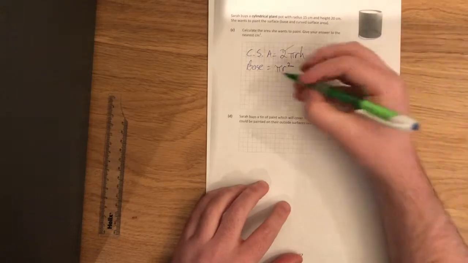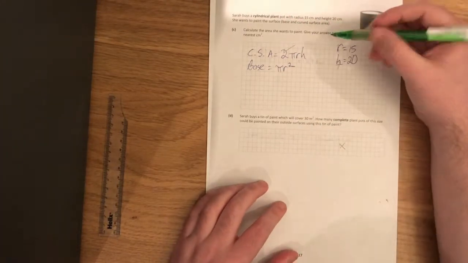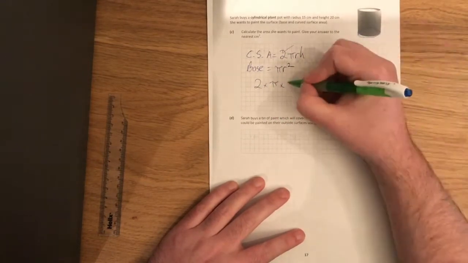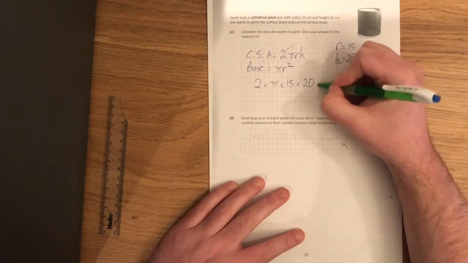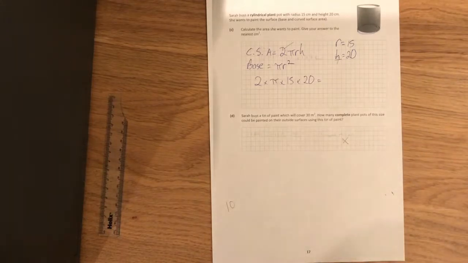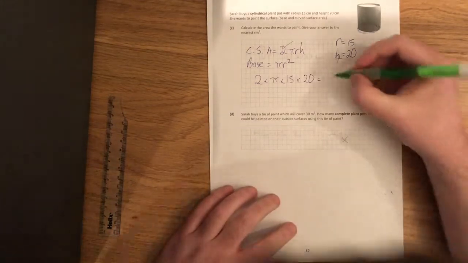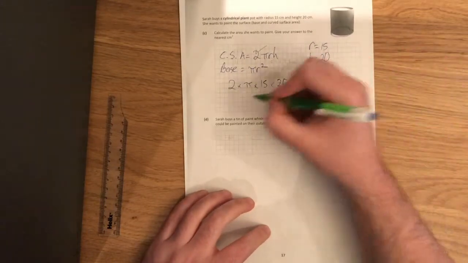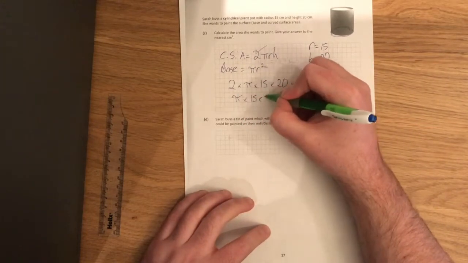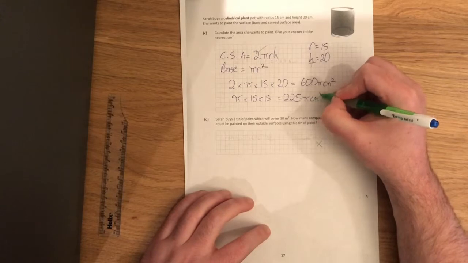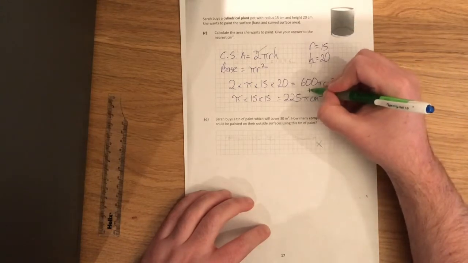Alright, so let's get the curved surface area first. It doesn't want it in terms of pi this time, but I'll keep pi in until the very end, right? So 2 multiplied by pi multiplied by the radius, which is 15, multiplied by 20, which is the height. If you put that all in, you get 600 pi. Now that's centimeters squared because it's the area we're looking for. And then for the base, it's going to be pi times the radius squared, which is going to equal 225 pi centimeters squared.